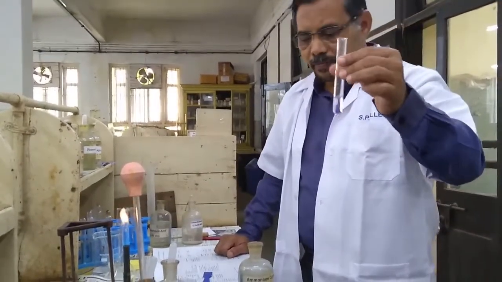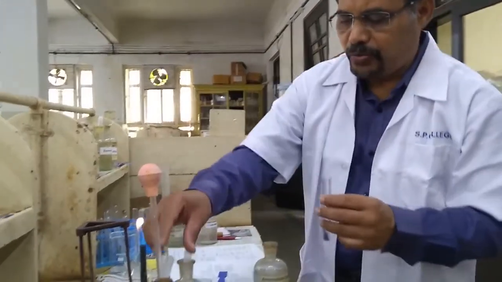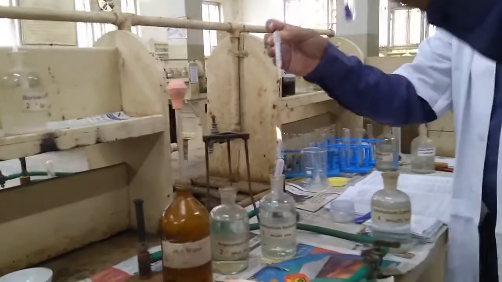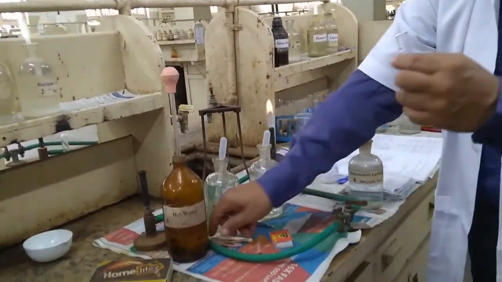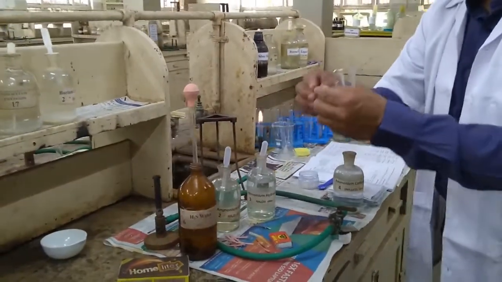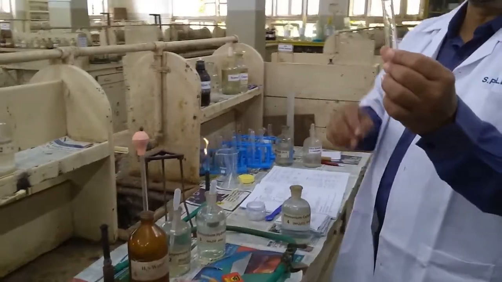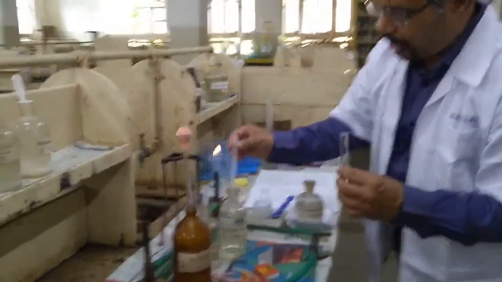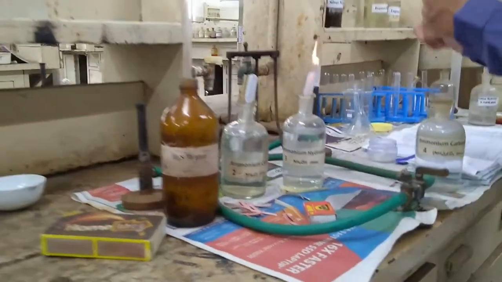So this is the original solution. I will take a small quantity of NH4Cl. Then I will put one red litmus paper piece in this solution. So the red litmus paper piece is added. Then I will add a small quantity of ammonium hydroxide drop by drop.